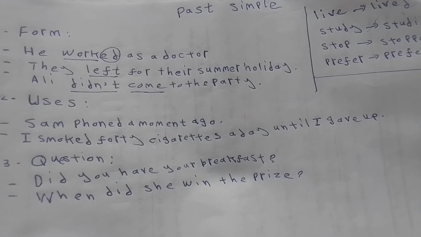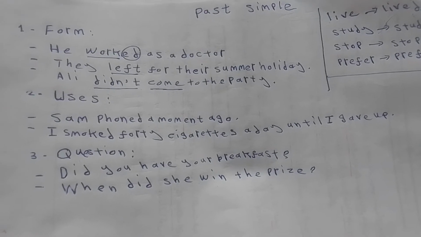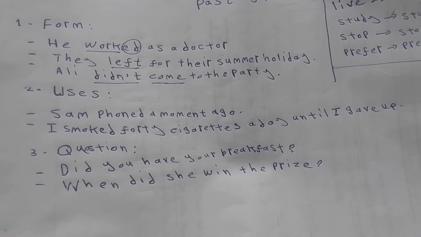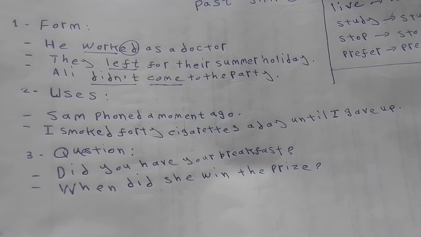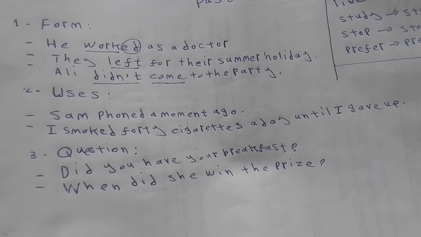Hello students, today we'll explain the past simple tense. Let's start with the form of this tense. Let's first read the examples.